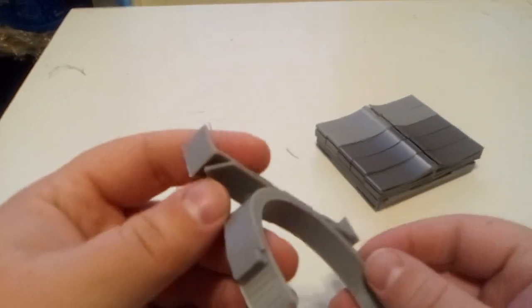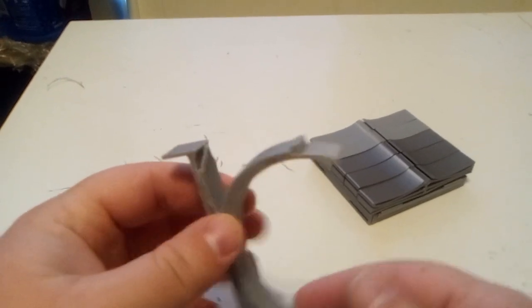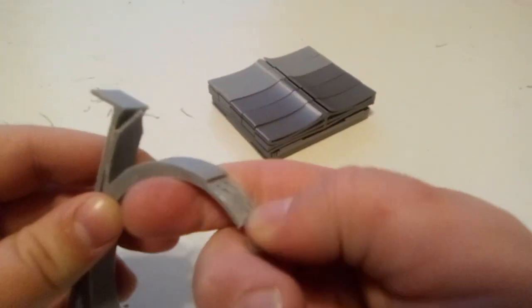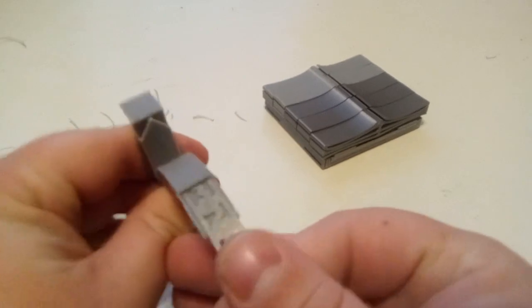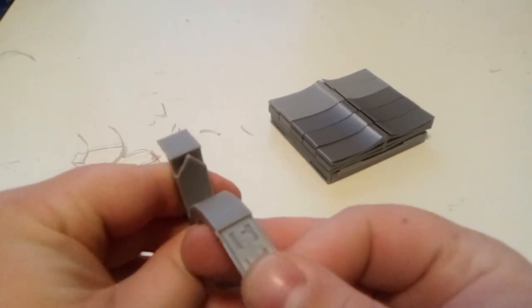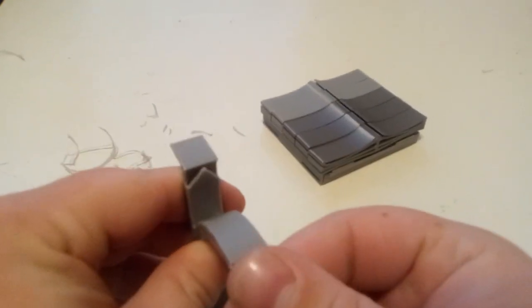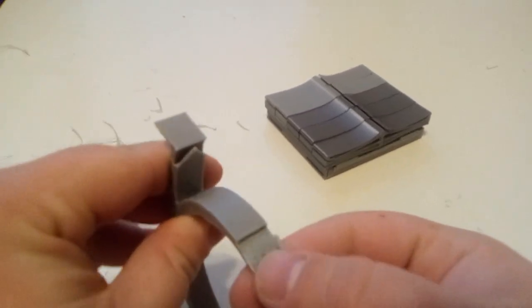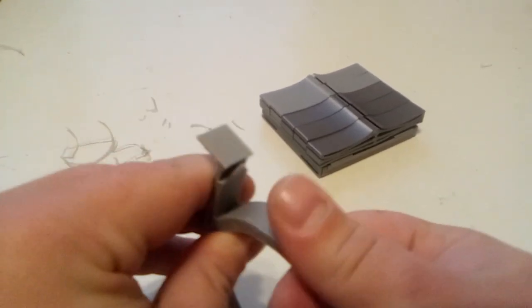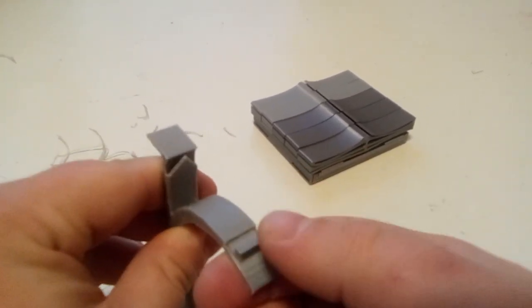Okay, so I printed out the next version here. The slots for the, I called them tracks before, yeah, tracks. The life point tracks work well. Actually, I don't know.